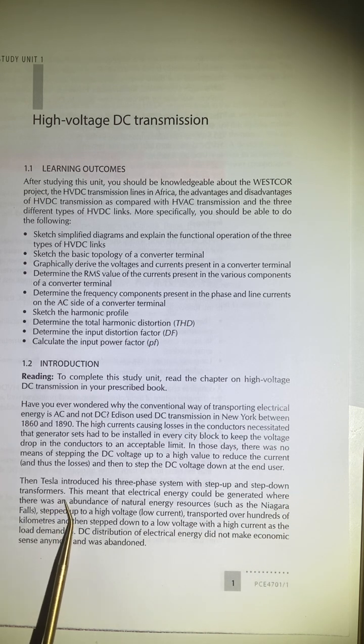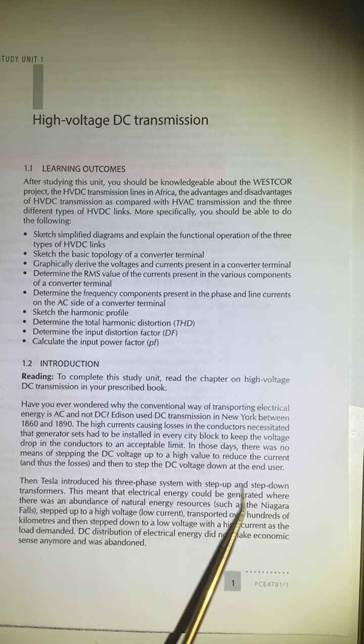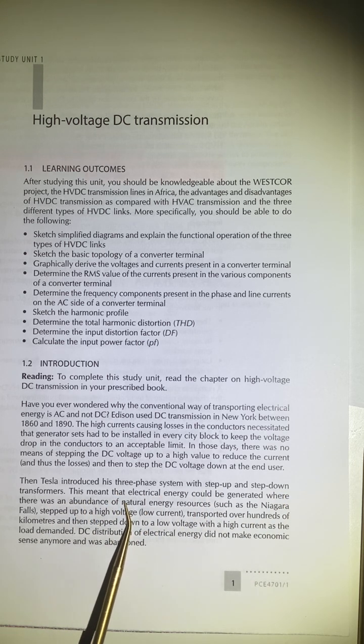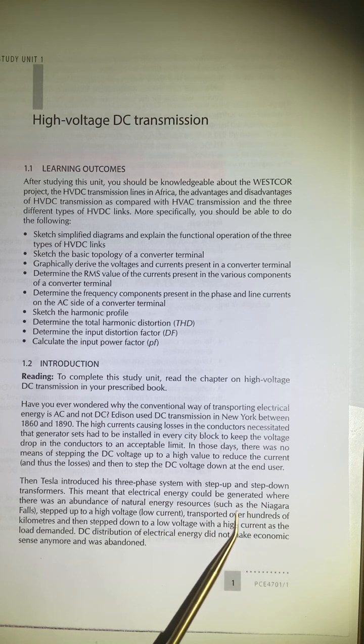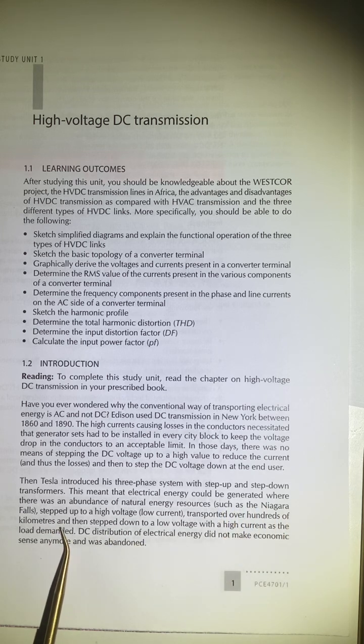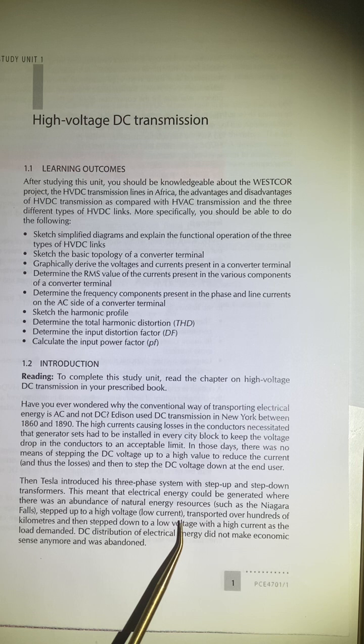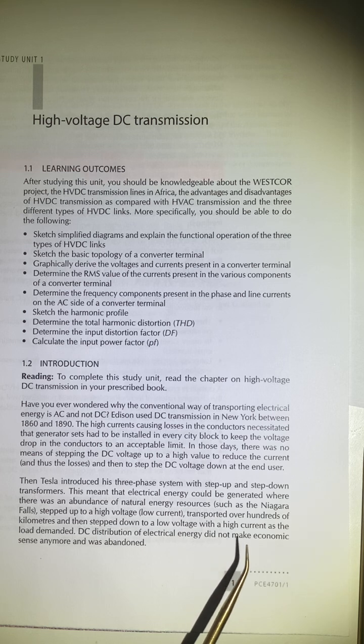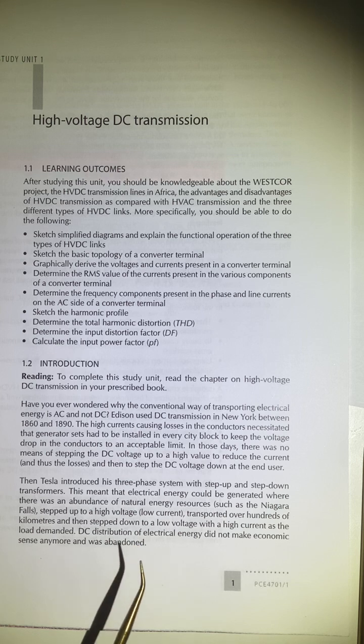Then Tesla introduced the three-phase system with step up and step down transformers. This meant that electrical energy could be generated where there was an abundance of natural energy resources such as Niagara Falls. It was then stepped up to a high voltage, simply meaning a low current, transported over hundreds of kilometers, and then stepped down to a low voltage with a high current at the load demanded. DC distribution of electrical energy did not make economic sense anymore, and therefore it was abandoned.